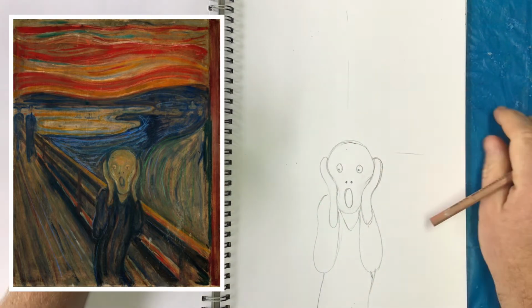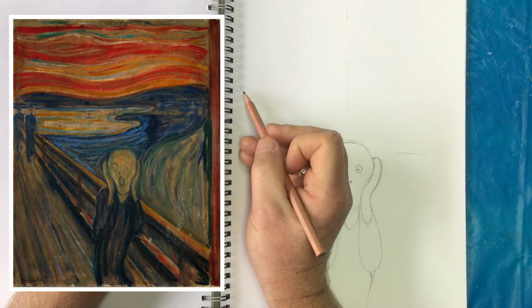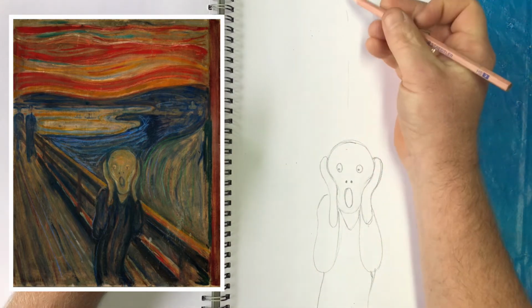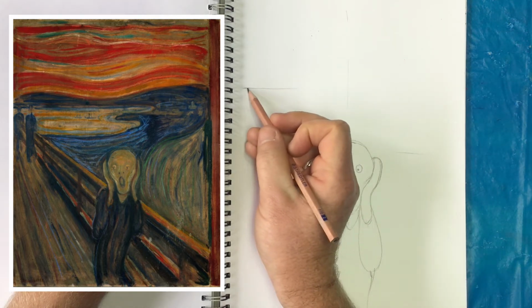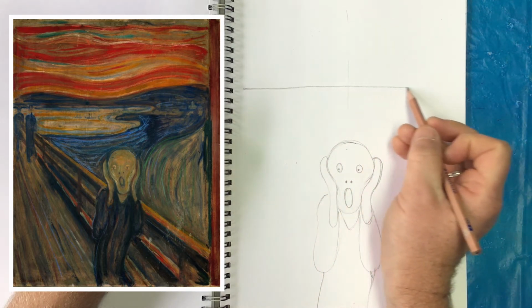Now, we also need to put in the background here. So up here, I'm just going to put in, not quite halfway, but maybe about here, just some sort of a horizon line.